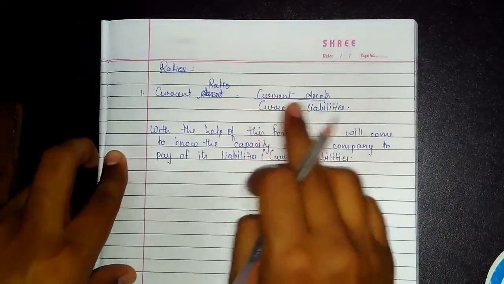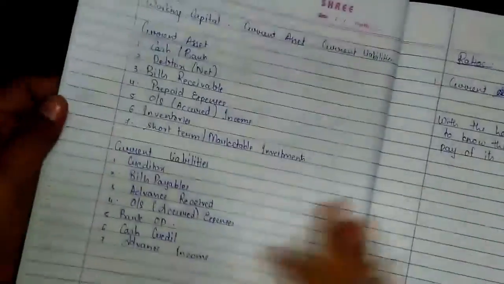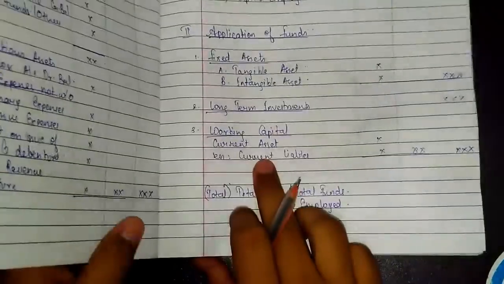So from where do we get current assets and current liabilities? From the balance sheet under the head of working capital.